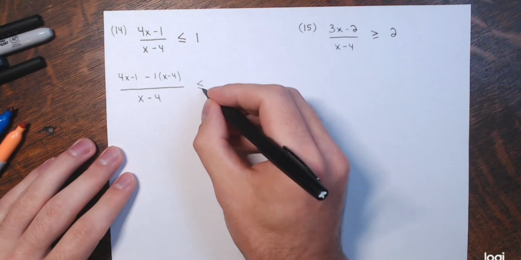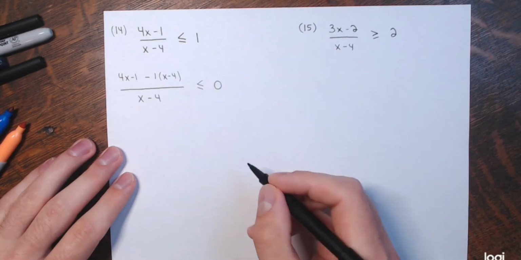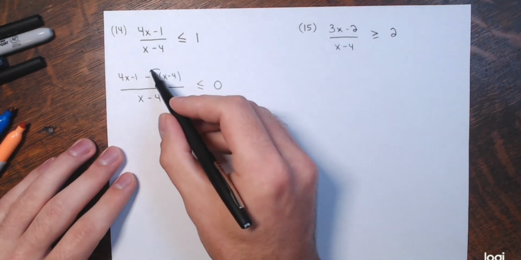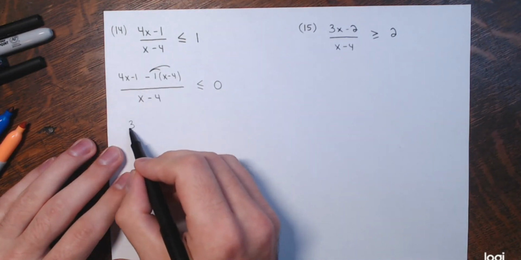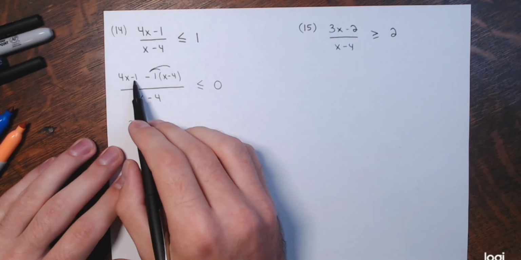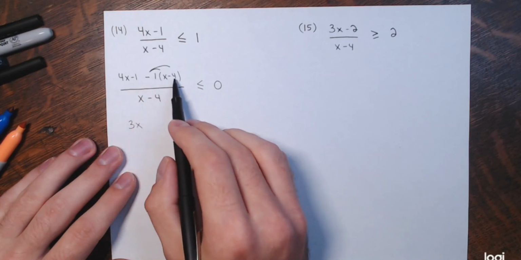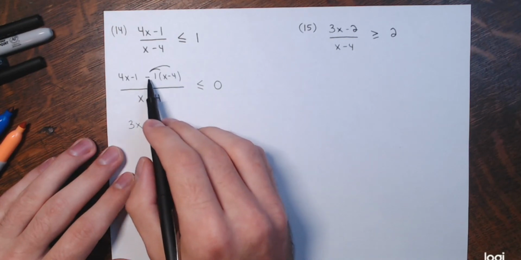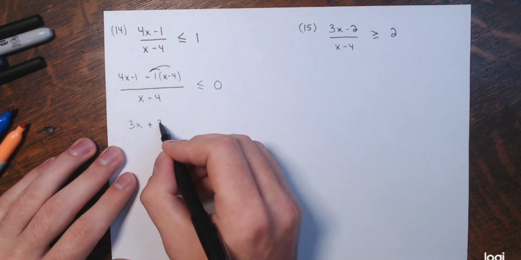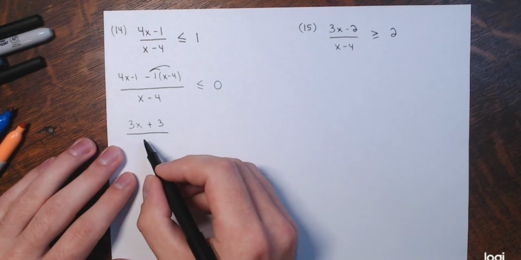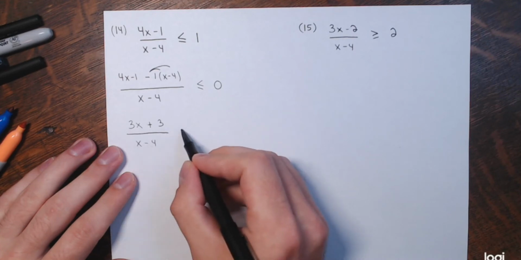And then we have is less than or equal to 0, because I want 0 on the other side. After distributing this -1 here, 4x minus 1x is 3x. -1 times -4 is plus 4, so -1 plus 4 is plus 3, divided by x minus 4, is less than or equal to 0.